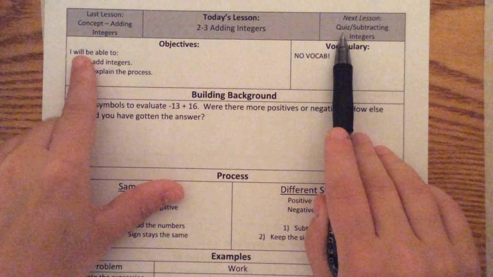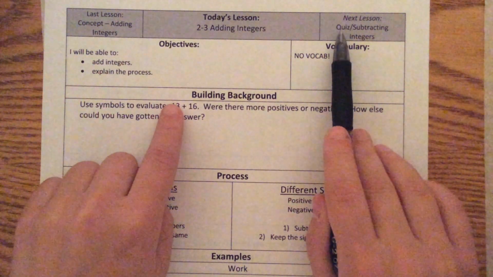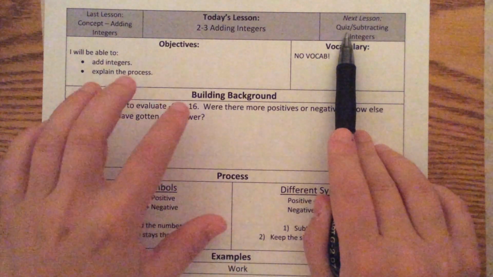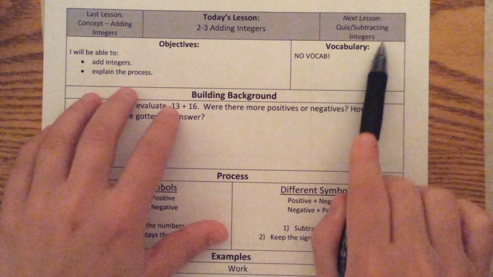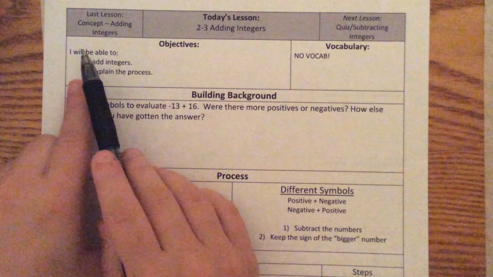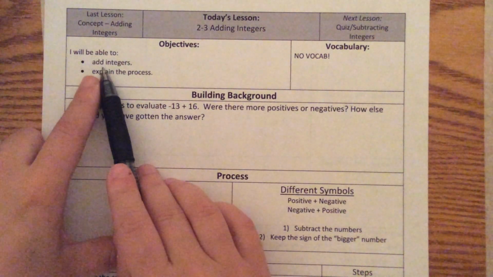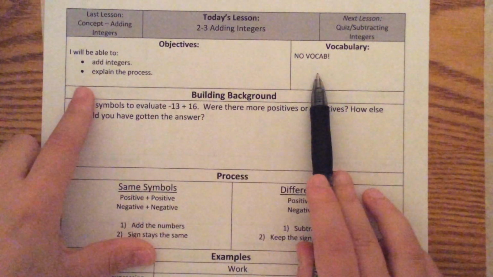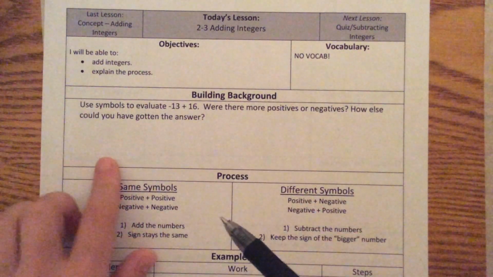Okay, next up you do have a quiz. So after you finish this lesson, you will take a quiz and you can use your notes. And then we're going to be subtracting integers. So we have two objectives today. I will be able to add integers and explain the process. There's no vocabulary today, so we're just going to get started.